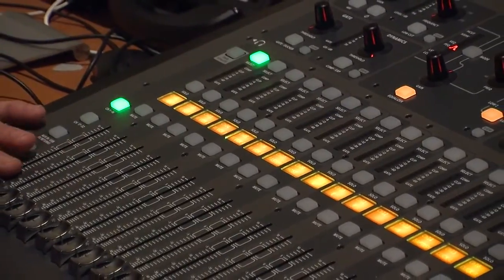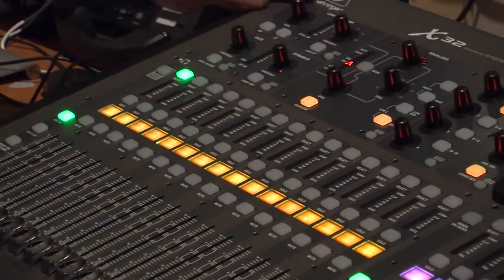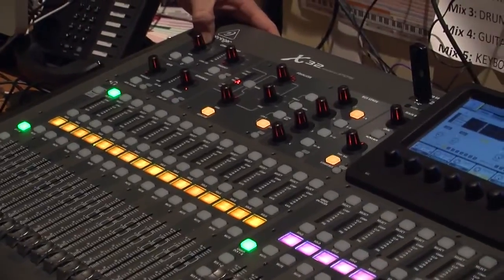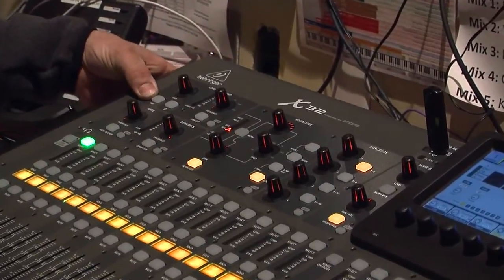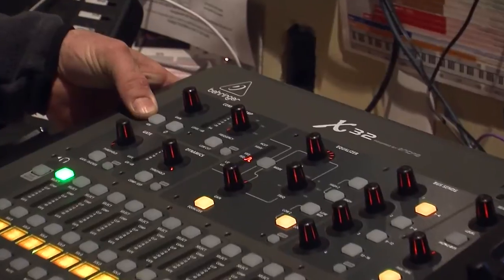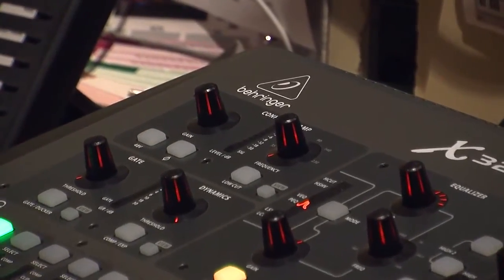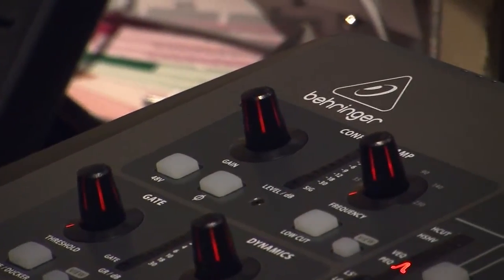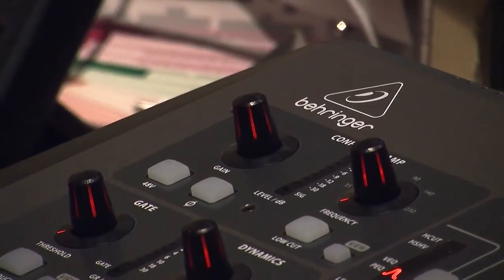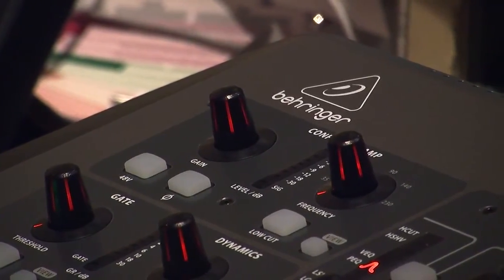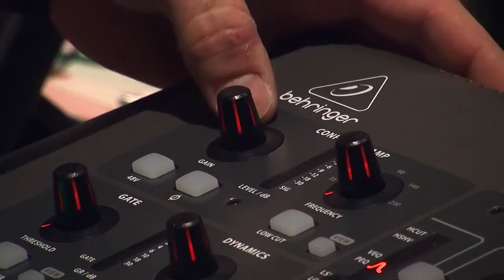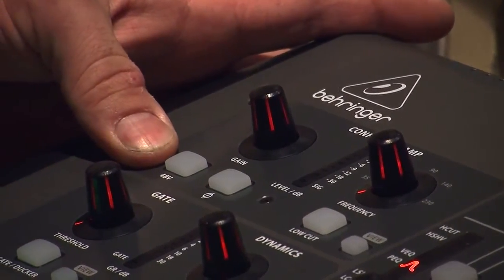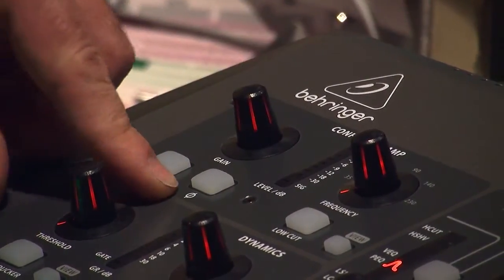So if we're selected on a channel, and we look at the channel strip, you have gain. We know what that is now. We have 48-volt phantom power. So if you have a condenser microphone. That was the auxiliary channel. That was the aux in 5 and 6, which is your iPad connection right here. Okay. So to go through the channel strip, you have gain. You have 48-volt phantom power for condenser microphones. You have a phase reversal.